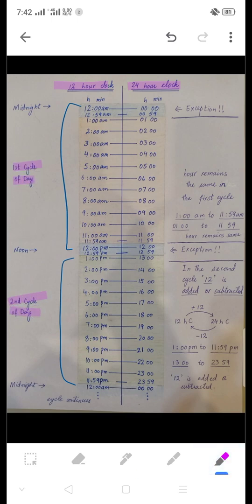So in the 12-hour clock system we will write AM and PM, as you can see here, but there is no AM or PM on this side, in the 24-hour clock system's time. Here there are numbers from 0 to 23 to write the hours in the 24-hour clock system. So we will not write AM or PM with the 24-hour clock system.